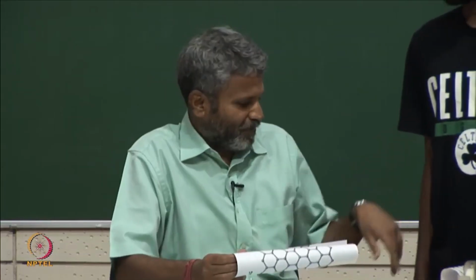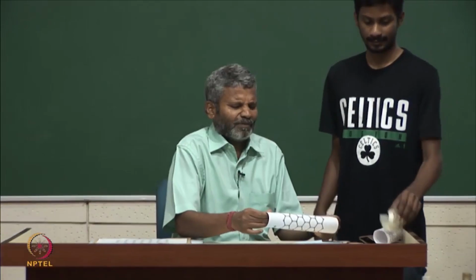In this tube, let me first try to paste this edge. So, Shrikant, can I take your help? Shrikant is a TA in my course and he will help me to paste it.